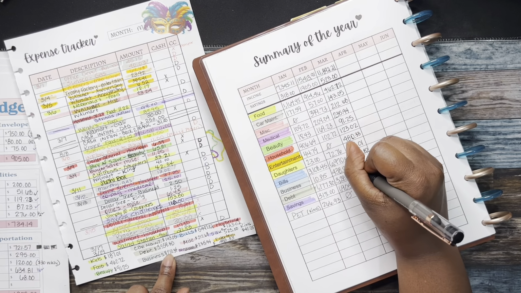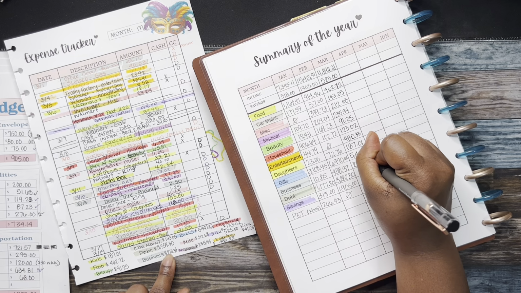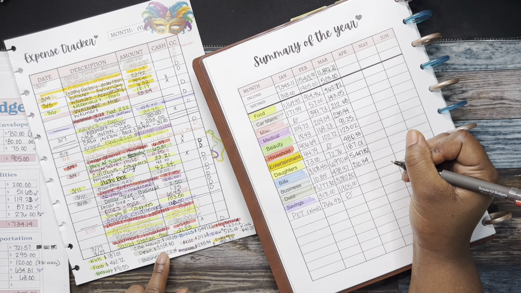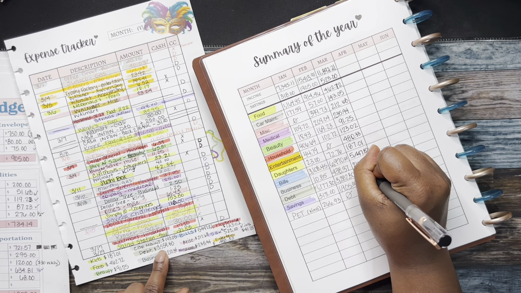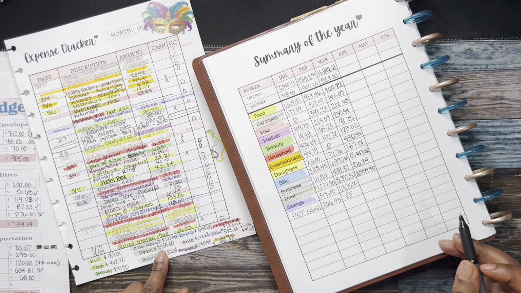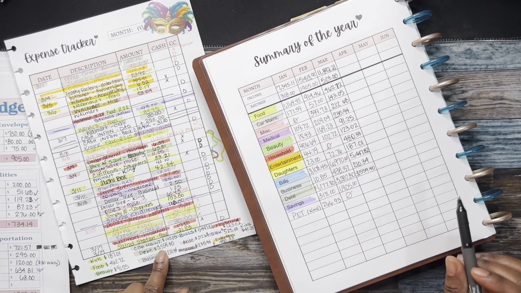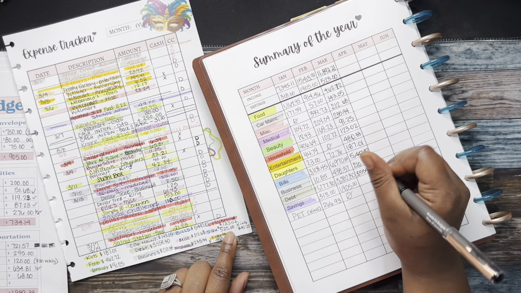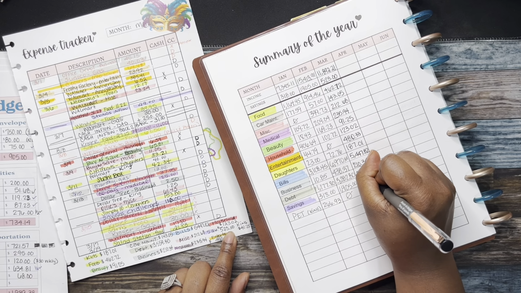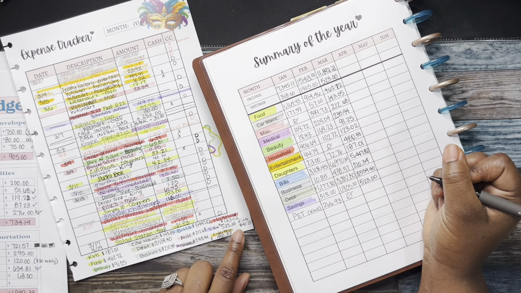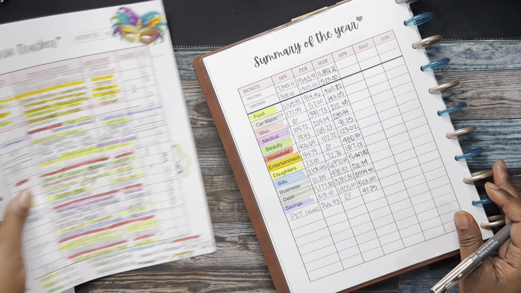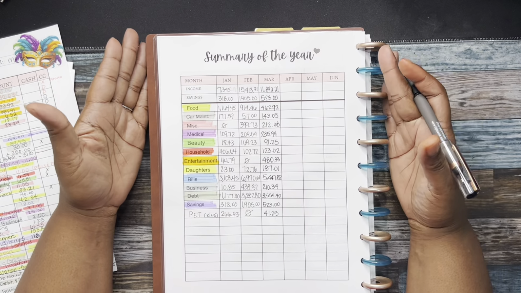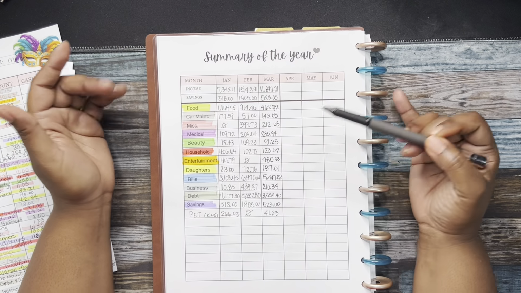Business, we spent $210.34. In debt, we spent $3,559.40. Wasn't too much of a difference, which is good because we paying off debt, baby. And then savings, again, $523. In King, we spent $41.25. All right. So here are my numbers for the month of March.